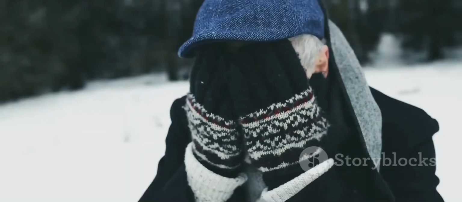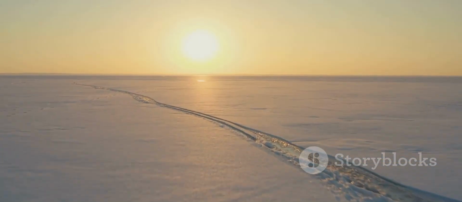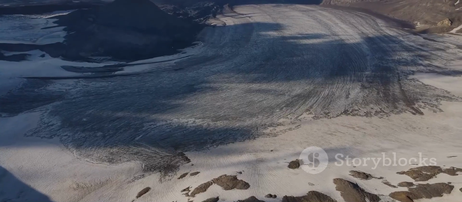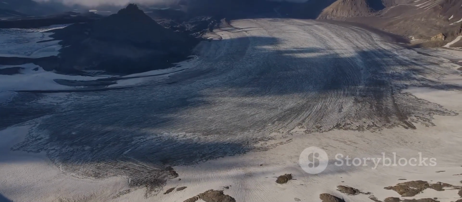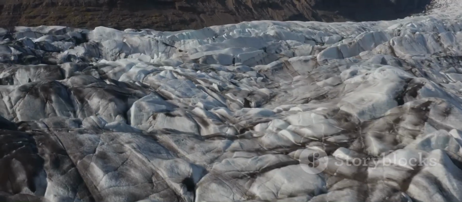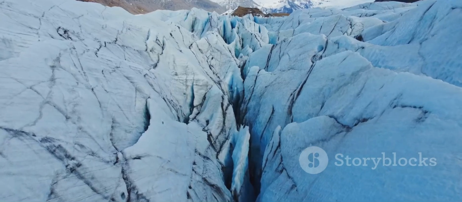The air is sharp, it bites at any exposed skin. The sun is a distant, weak glow. Its warmth struggles to reach the land. Great rivers of ice creep slowly, but with unstoppable power. They carve valleys, they crush forests, they grind mountains into dust. This immense force reshapes continents, leaving its mark for eternity.